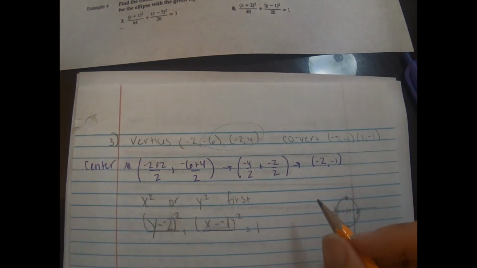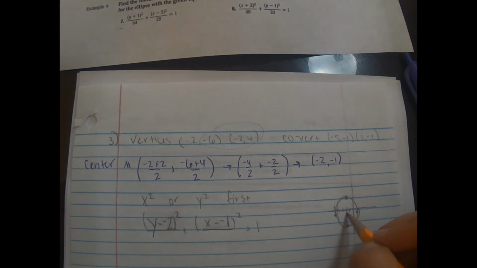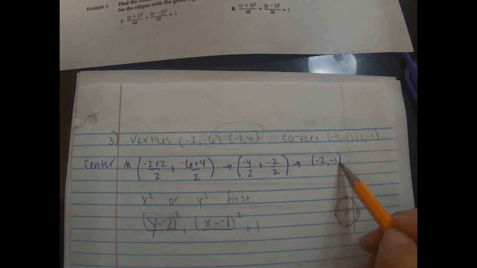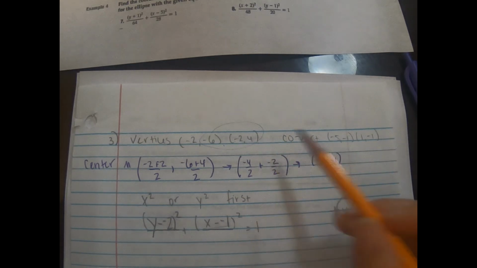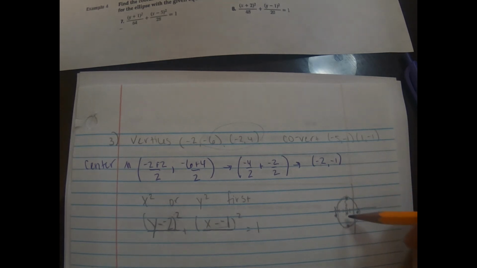Alright, now I just need to know a and b, and a is the distance from the center to the vertex. So what is the distance from negative 2, negative 1 to negative 2, 4? And graphing it is really helpful because you can just count. Negative 1 to 4 is 5 units. So that means a equals 5.